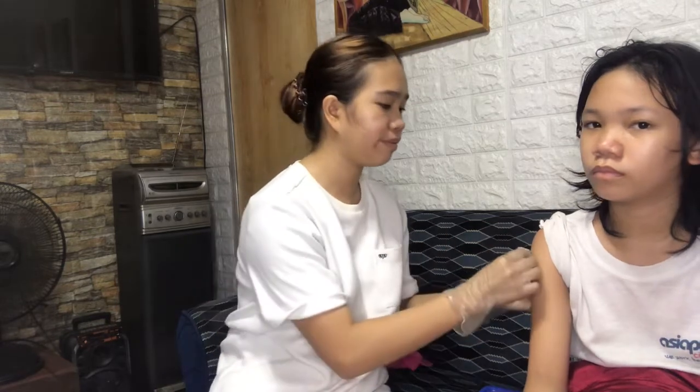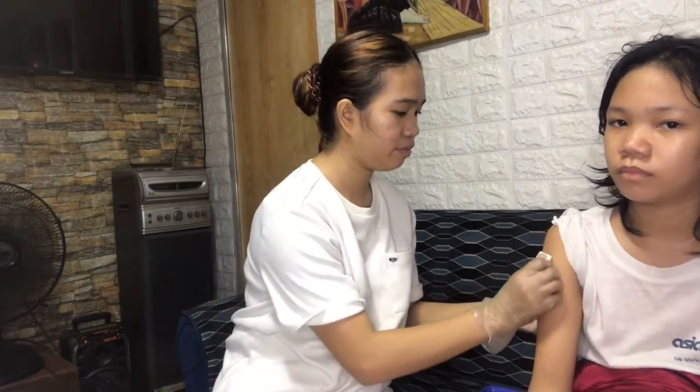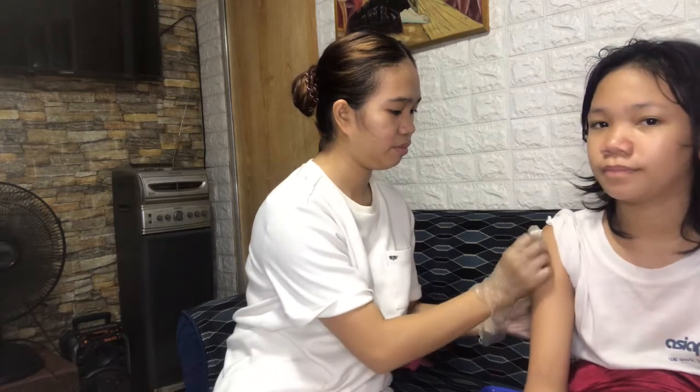I already applied the clean gloves, and now let's clean the selected site with the alcohol swab or alcohol wipes in a circular motion. Next, transfer and hold the swab between the third and fourth fingers of your non-dominant hand in readiness for withdrawal, or position the swab on the client's skin above the intended site. Then prepare the syringe for injection.